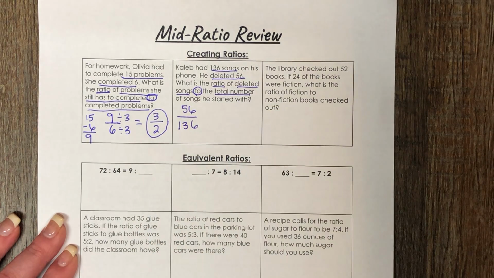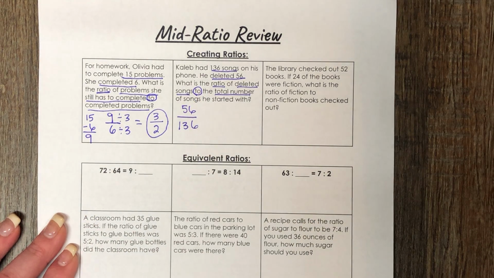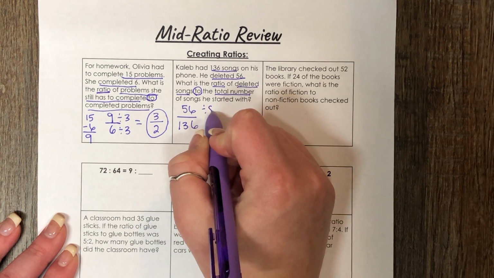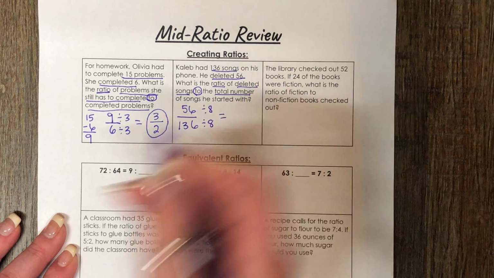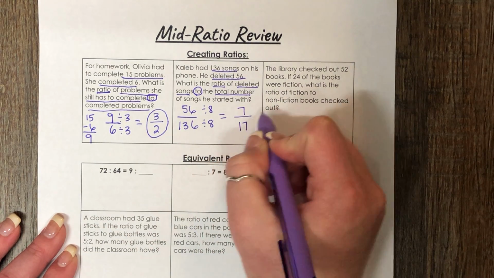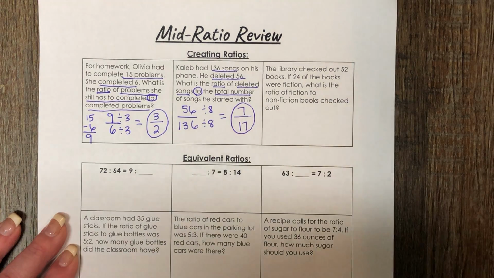And then however you started with your simplifying, you can start with 2 because they're both even. Or you can go to 4. I'm going to use 8 because that's the biggest number you can divide both by. Either way, your answer should still be, in the end, even if you had to simplify several times, 7 over 17. That's the simplified version. You can't simplify anymore once you get there.